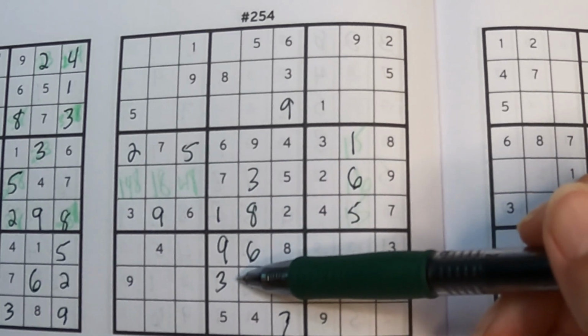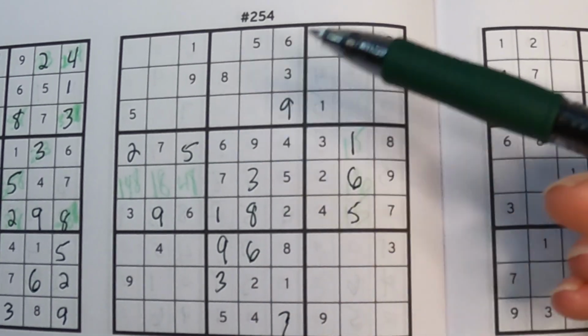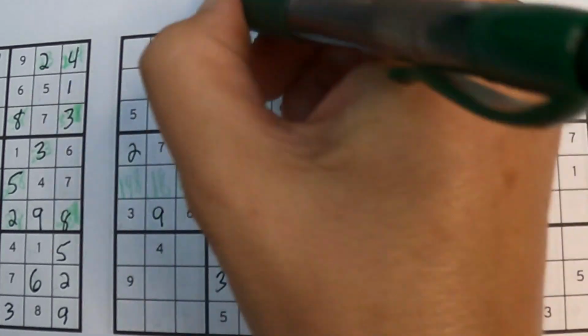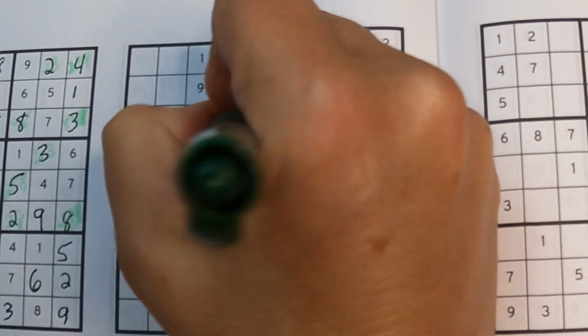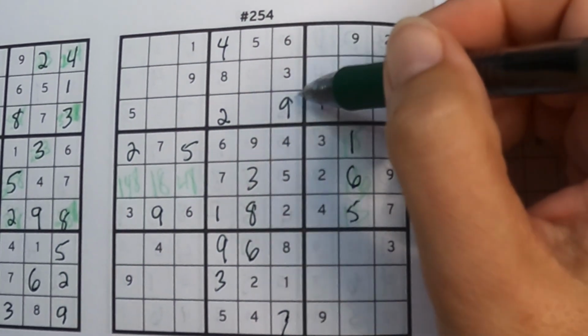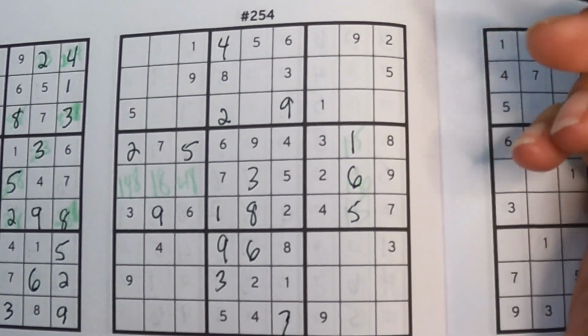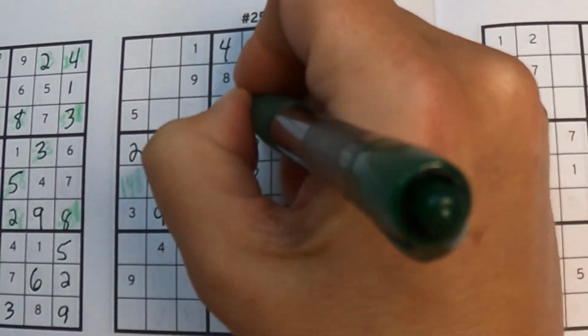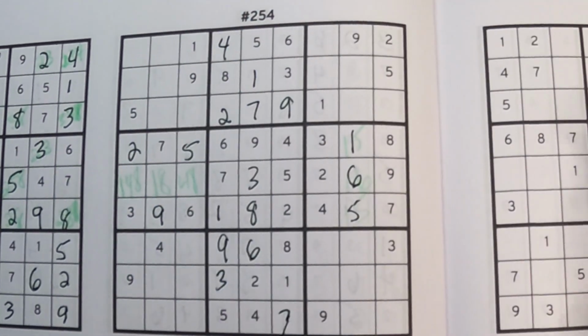For this column now, we're missing 2 and 4. We've got a 2 here, so 4, 2. For this box now, we're missing 1 and 7. We've got a 1 here, so 7, 1.